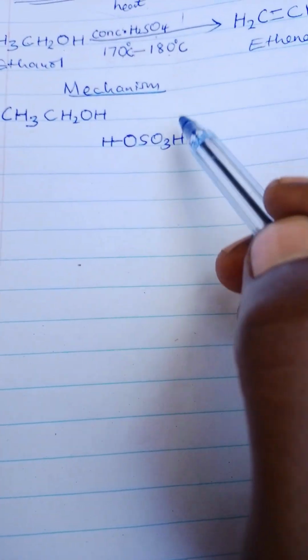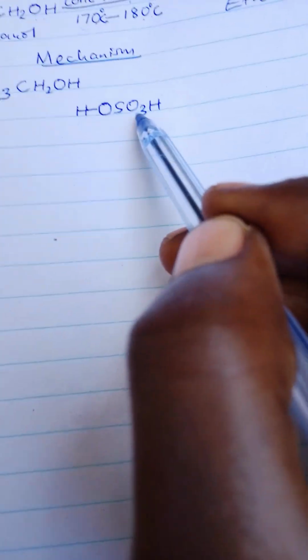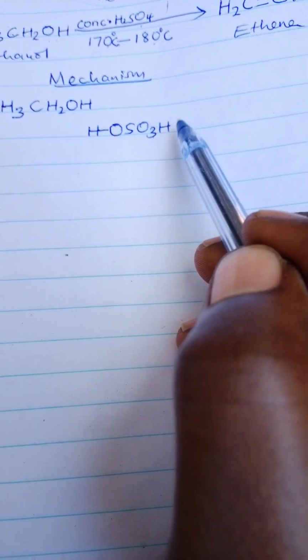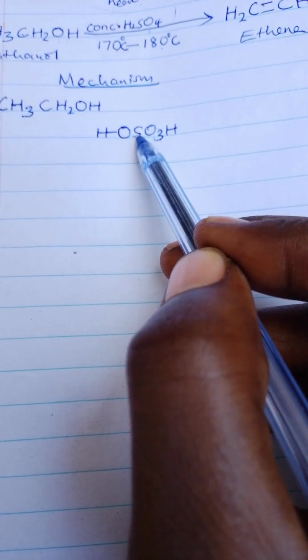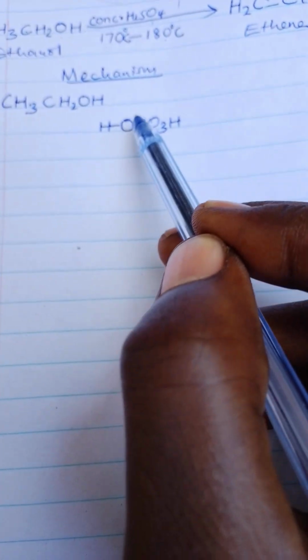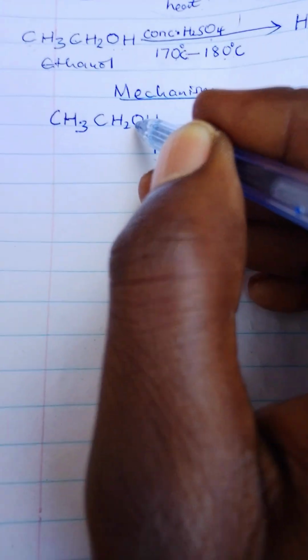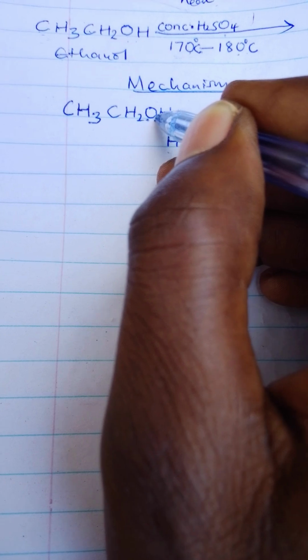So sulfuric acid has 4 oxygen atoms. These are 3 plus 1, 4. Has 2 hydrogen atoms. This is 1, 2. Has only 1 sulfur, which is this one. So this is the same as sulfuric acid. Now because this sulfuric acid is surrounded by an area of high electron density, you see this oxygen here has lone pairs of electrons.